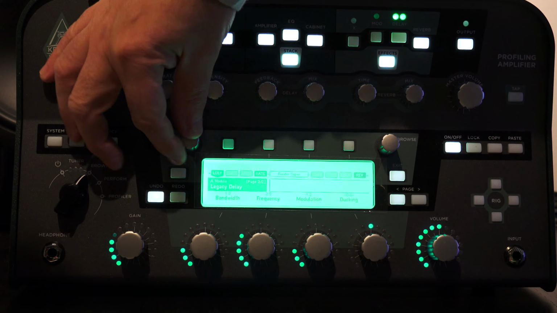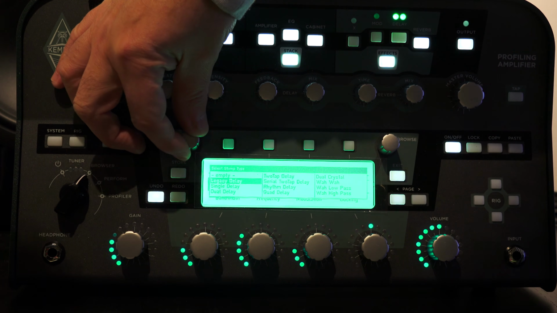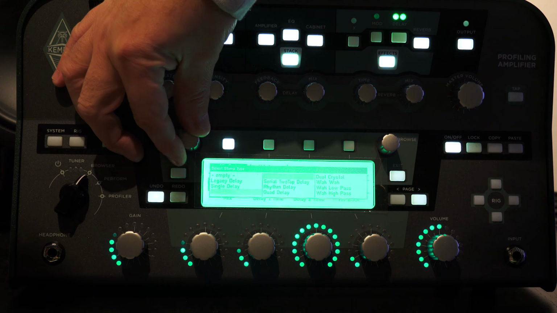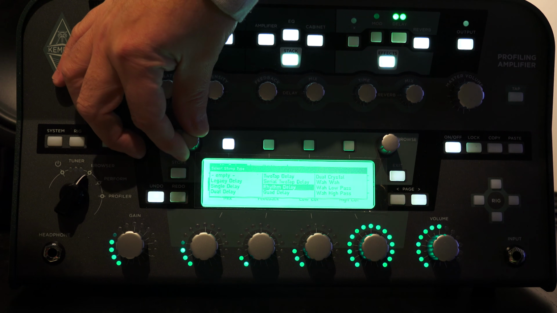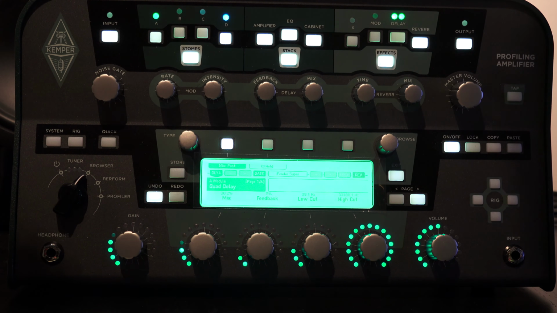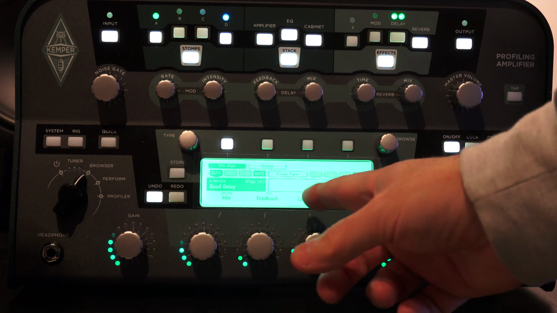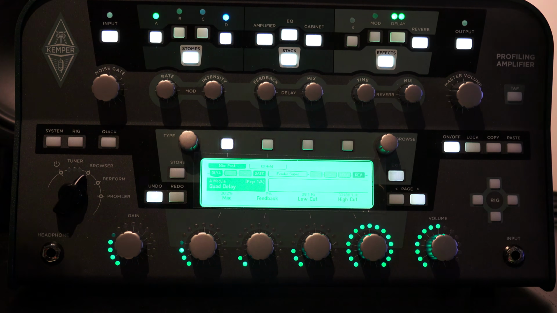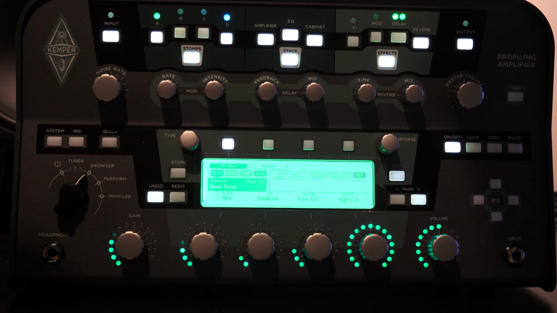So I'll try to, we can see here. Here you get the actual stomp boxes, more like. So you could choose quad delay, and you still have the parameters to change with the buttons. You have mix, feedback, low cut, high cut in this case. And then you can change the parameters to whatever setting suits you or what you want to achieve.